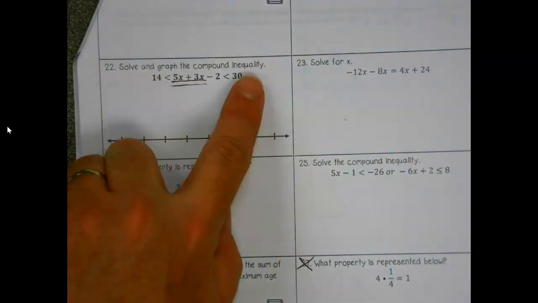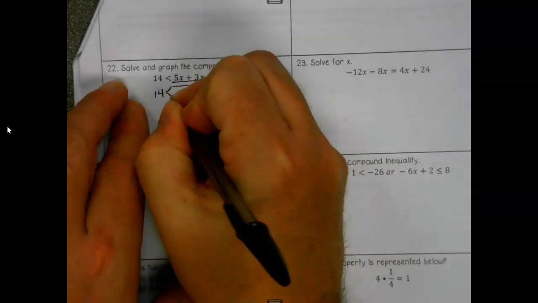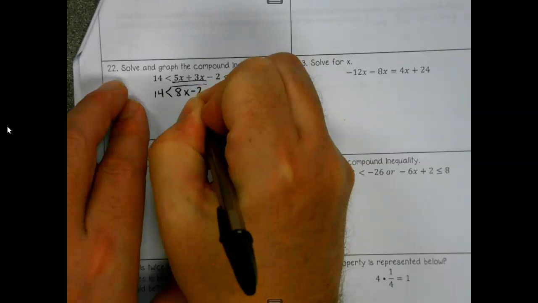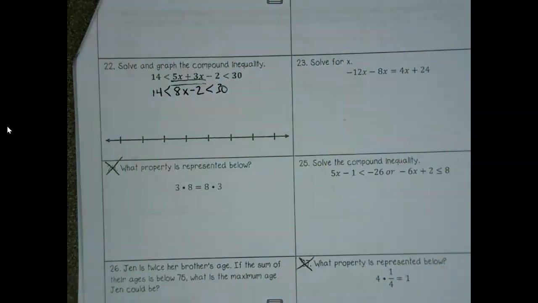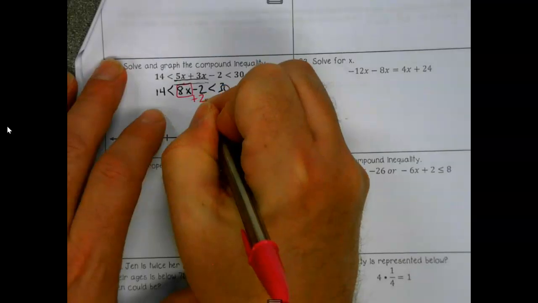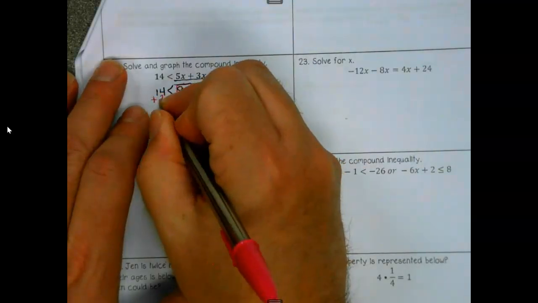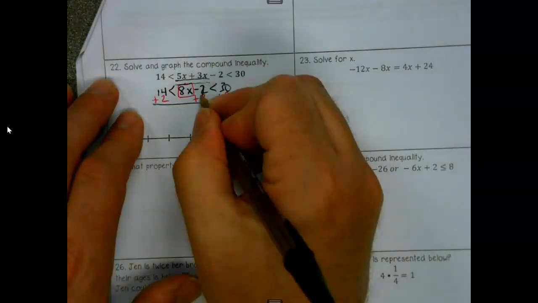They're not one in each place. They're together, no opposites. We're going to put those together. Now the goal, just like it does with an equation, becomes get x alone. But whatever I do in the middle, I've got to do to all three parts of my inequality.